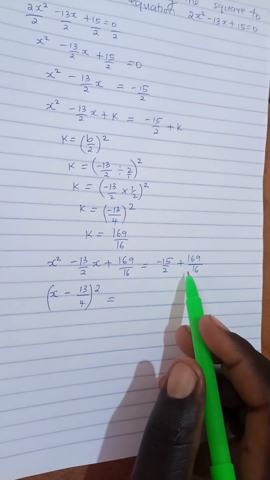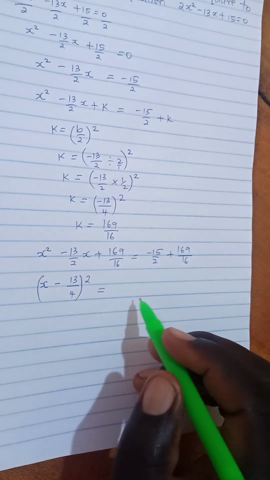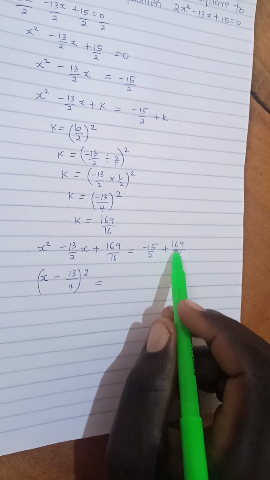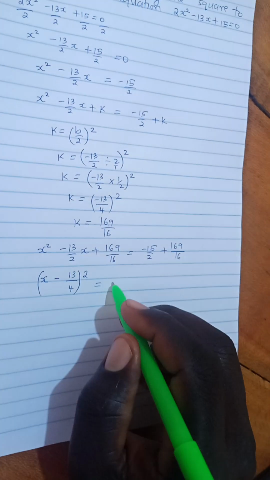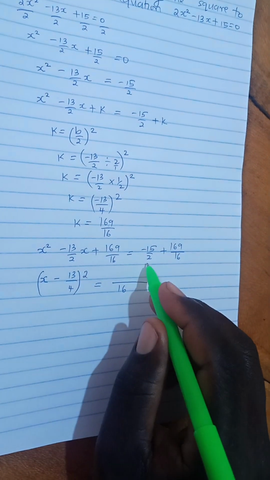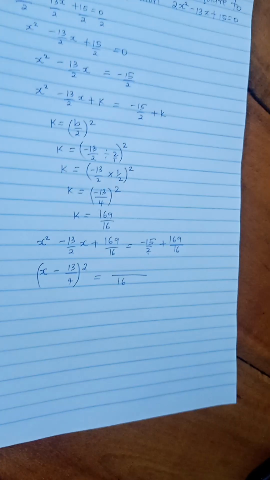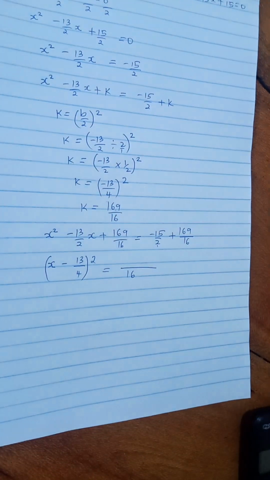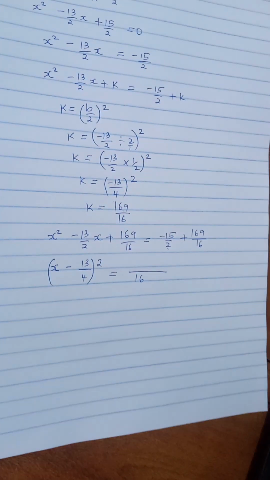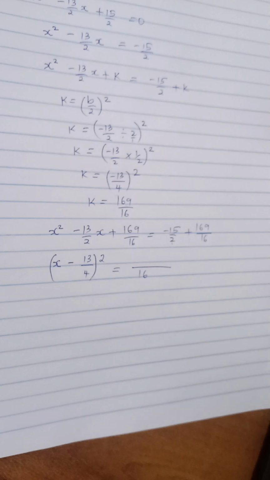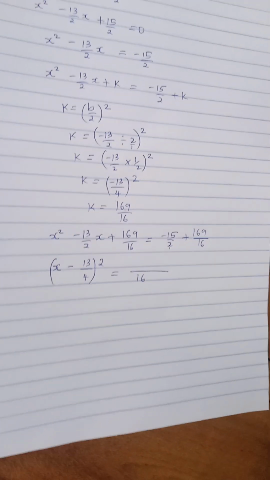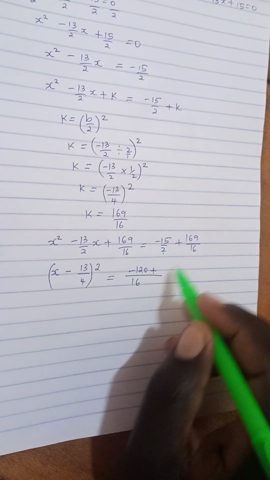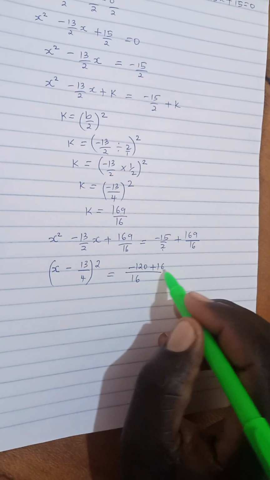Then we equate it to what we have on our right-hand side. If you combine negative 15 over 2 and also positive 169 over 16, the LCM is 16. 16 divided by 2 is 8. 8 times negative 15. Let me confirm with the calculator. That is 8 times 15, that is 120. So 8 times negative 15 will be negative 120. Then plus 16 divided by 16 is 1, times 169 is just 169.